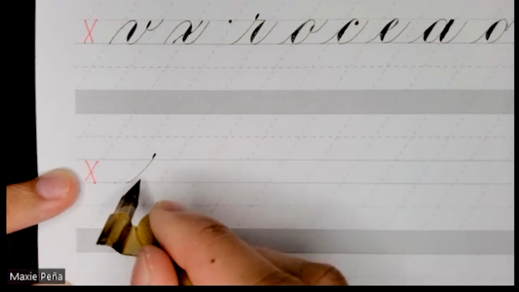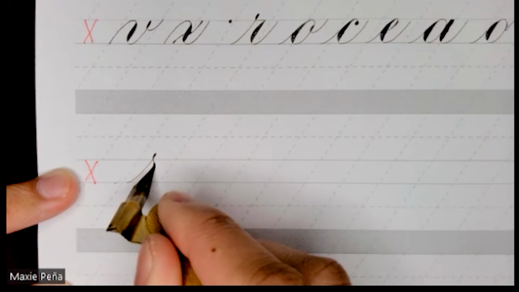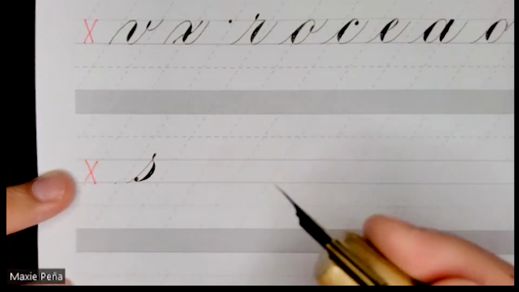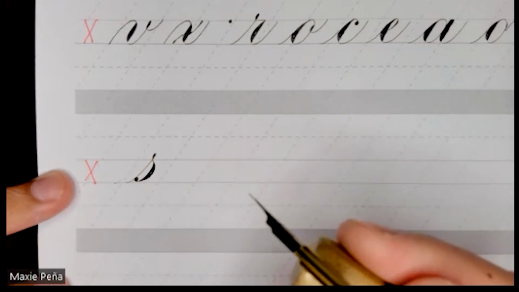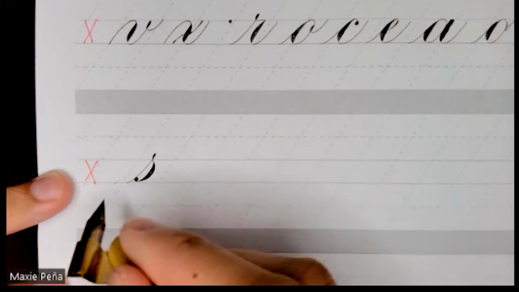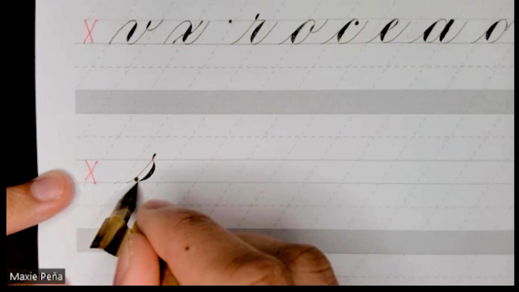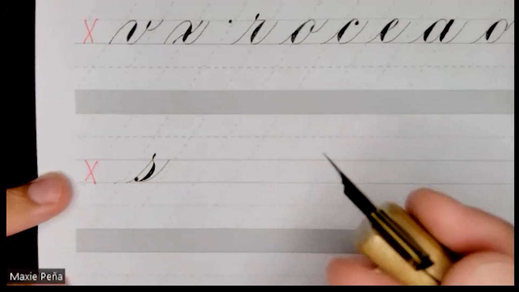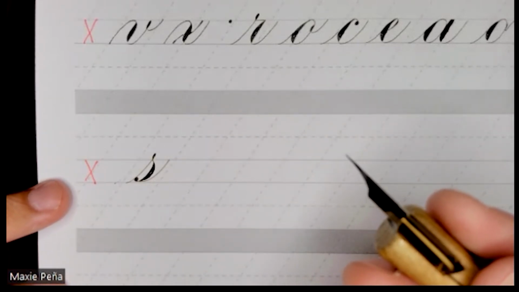Try to do that little S curve at the top. Have hairline at the bottom. And with a dot, similar to how you did your C, but this time we're doing it at the bottom. And exit as carefully as you can, keeping that hairline parallel to your entry stroke.